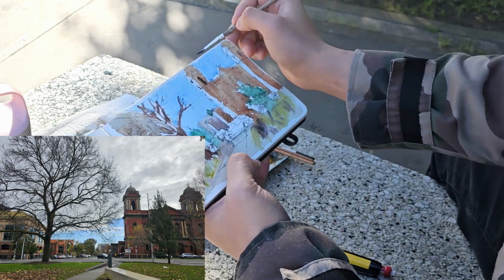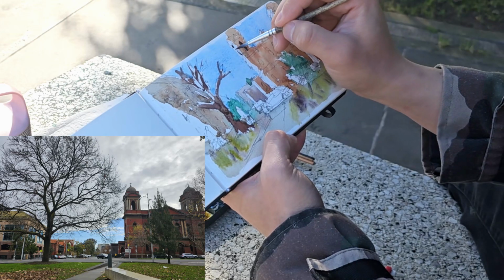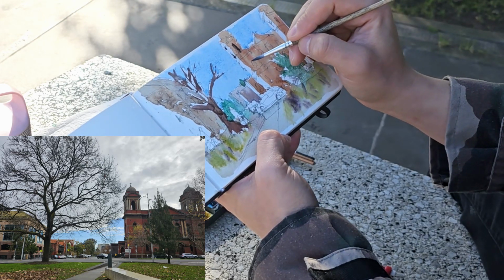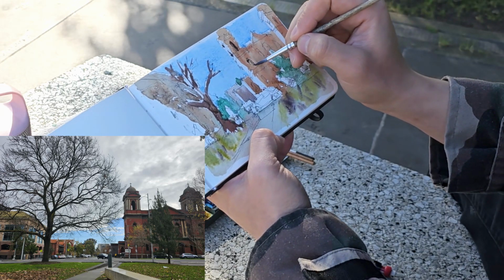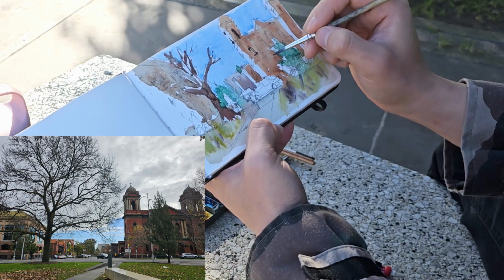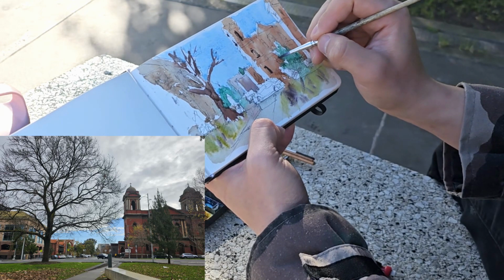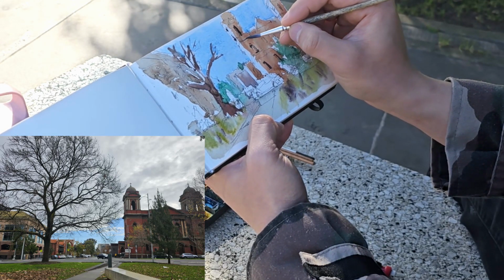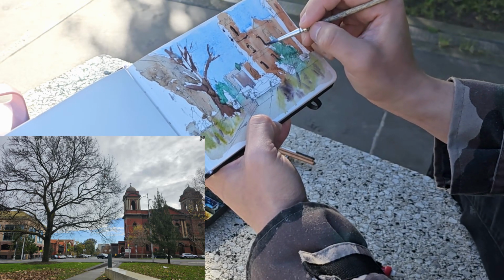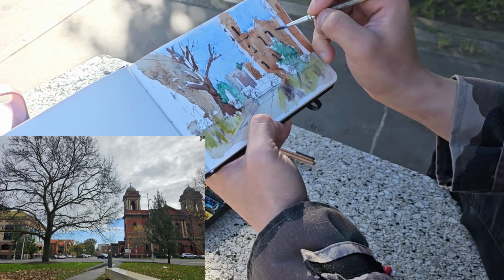A bit here. Try that brush off a touch. Okay, these are basically your darkest values in this scene. To get in just some of the details of the windows and features of the building here in the back. The less I touch this, I think, the better.